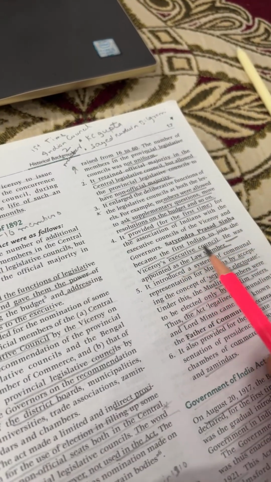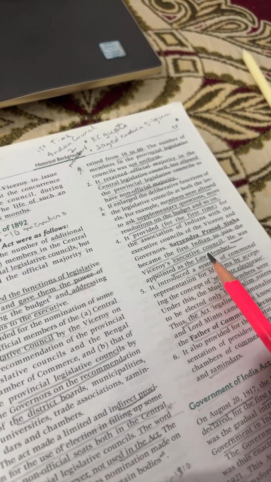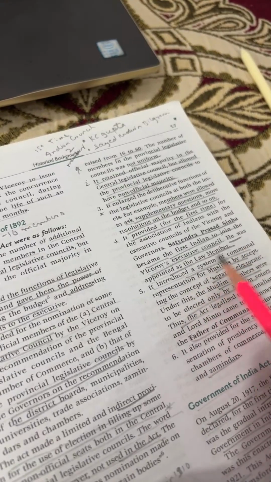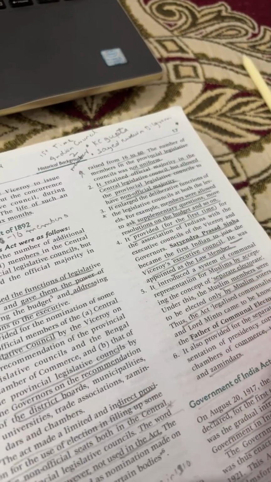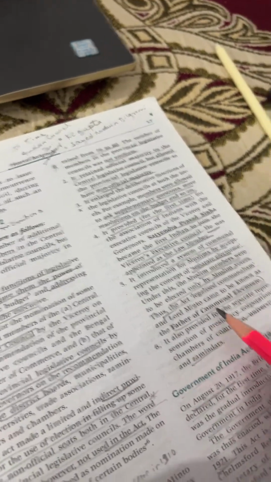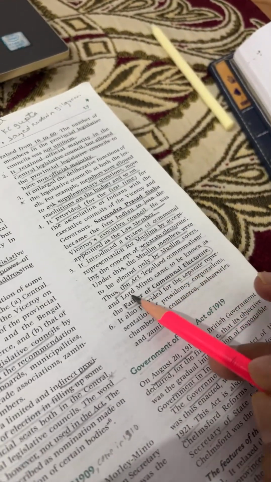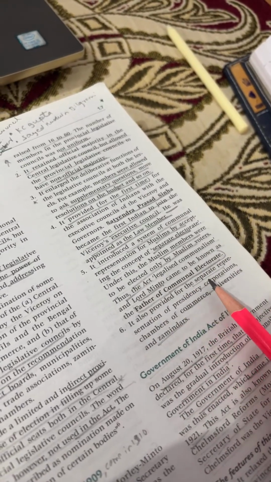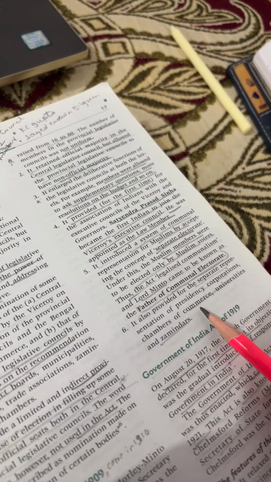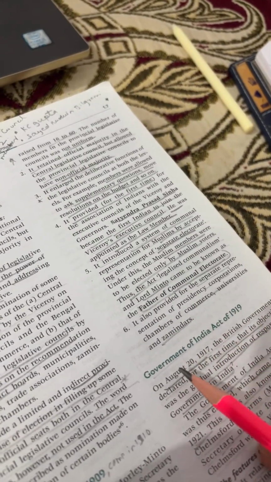Satyendra Prasad Sinha became the first Indian to join the Viceroy's Executive Council. He was appointed as the law member. It introduced a system of communal representation for Muslims by separate electorates. Lord Minto is known as the father of communal electorate. It also provided for separate representation of presidency corporations, chambers of commerce, universities and zamindars.